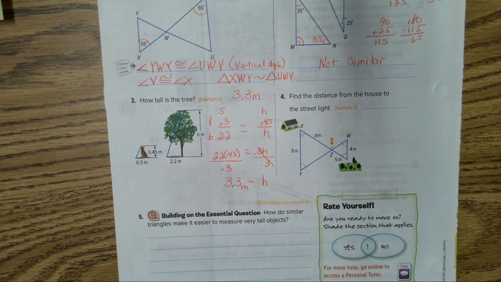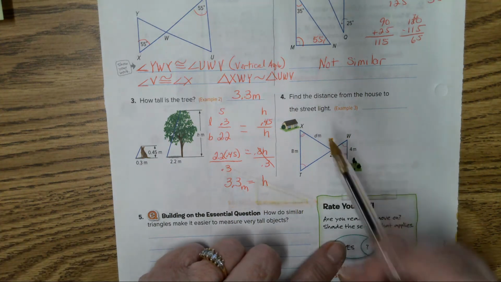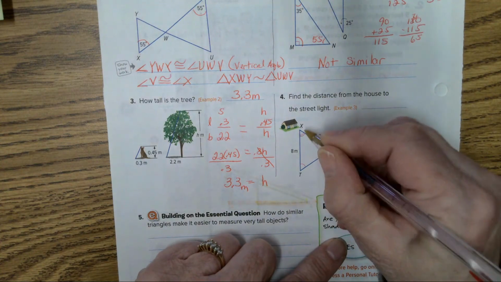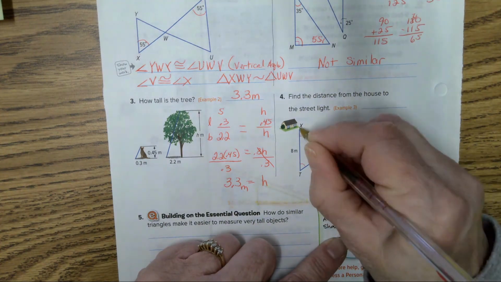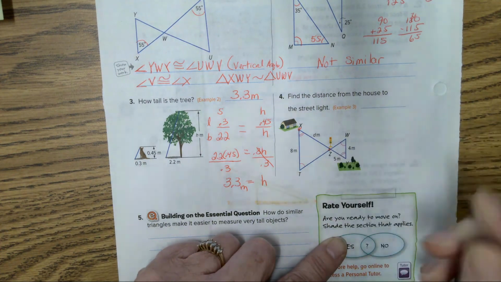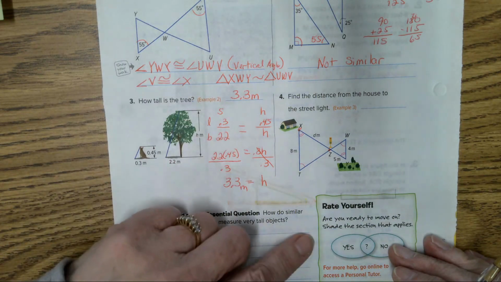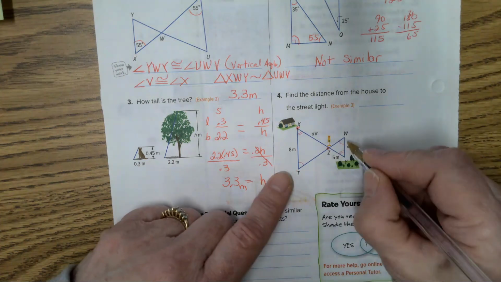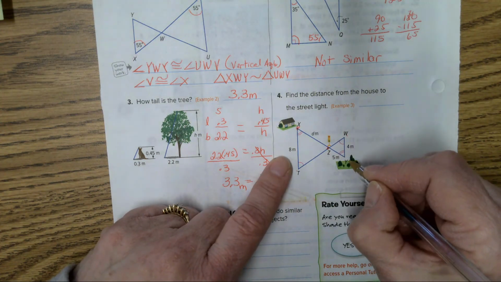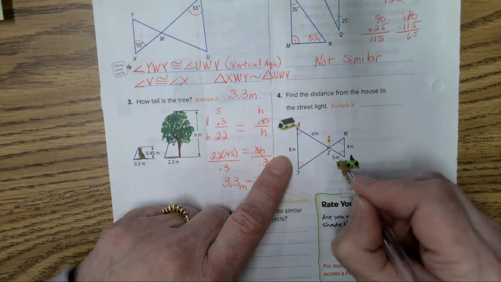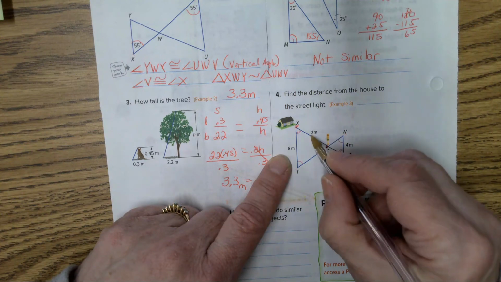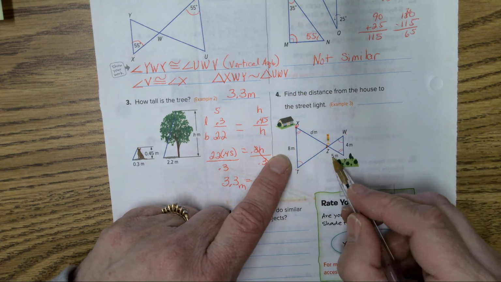Whew, this is busy. Now it says find the distance from the house to the street light. This distance here. Well, I know that this line is similar to that line, and I know this line here is similar to that one. Okay?